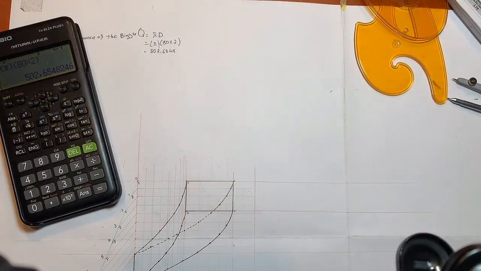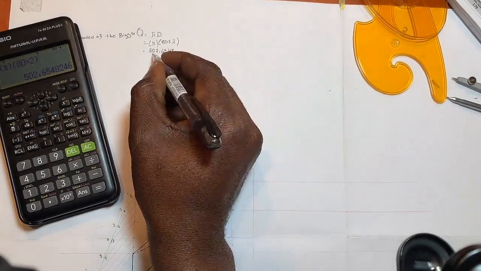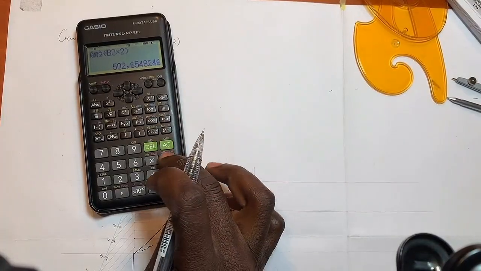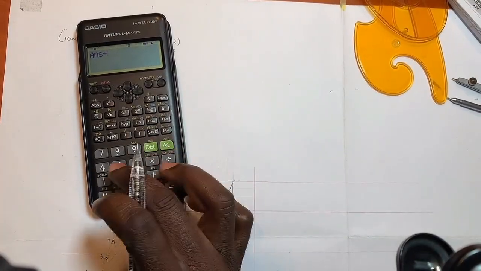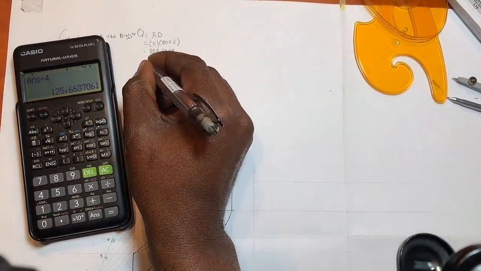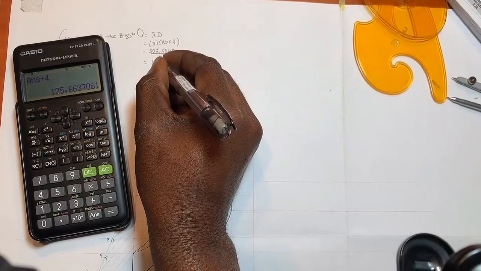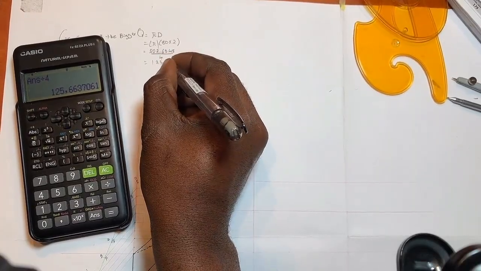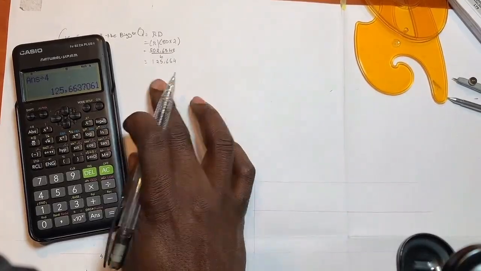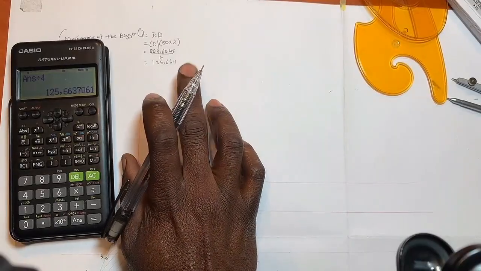So I'm not in a hurry to round it off, because I still have to use this answer. You understand? I still have to use it more, and then this answer I have to divide by 4. So I'm going to say my answer divided by what? By 4. So I'm getting 125.664. So remember, these are in millimeters.